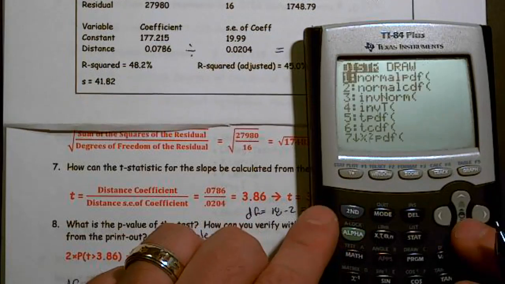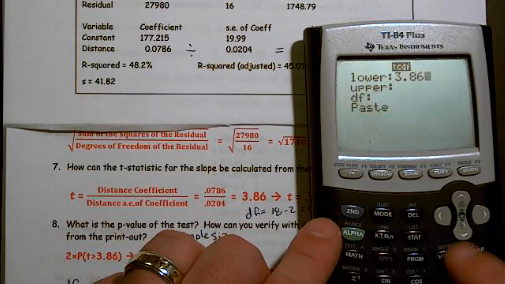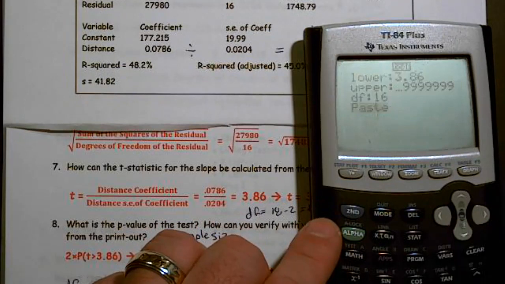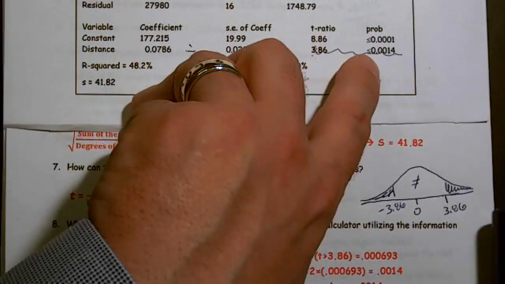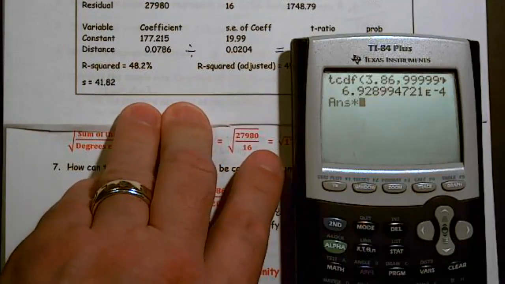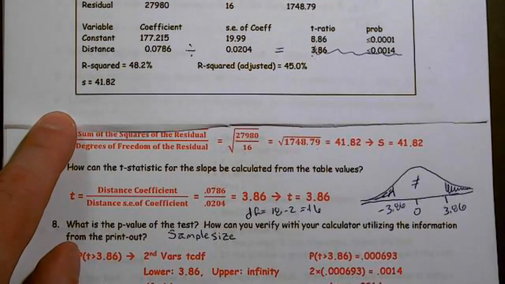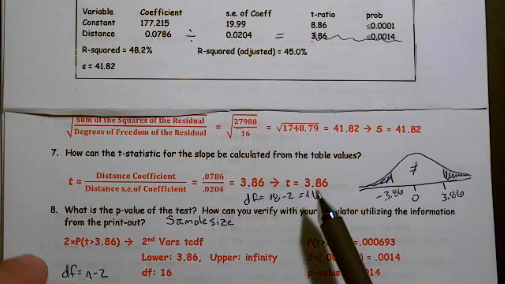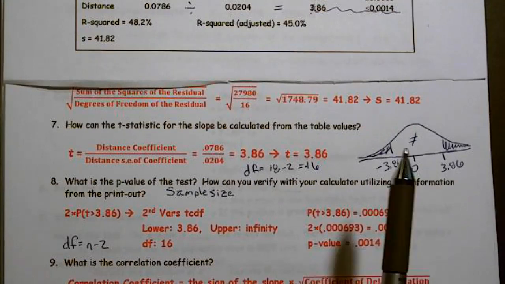Second vars, tcdf, 3.86, upper bound infinity, degrees of freedom 16. Then all of a sudden I look and I don't get that value. Why? Because I ran this as a one-tailed test here, so I need to come back and double it. And there it is, 0.00138, which rounds to 0.0014, which is why here I said you need to double your p-value, because this was a two-tailed test.